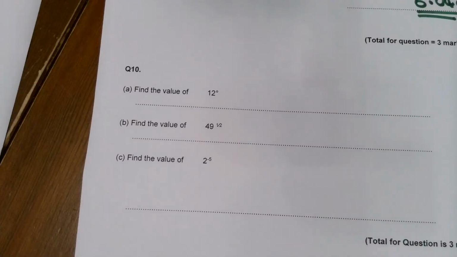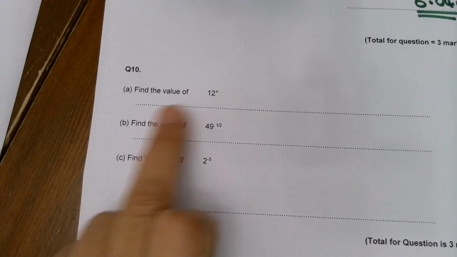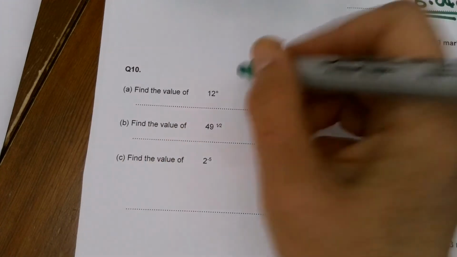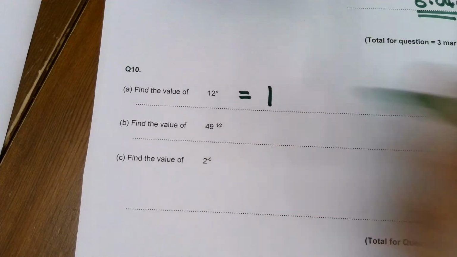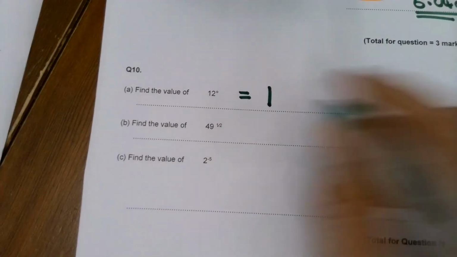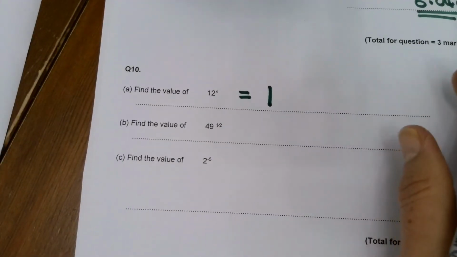Question 10 is all to do with rules of indices. Right, A. Anything to the power of 0 is always 1. Any number to the power of 0 is 1.